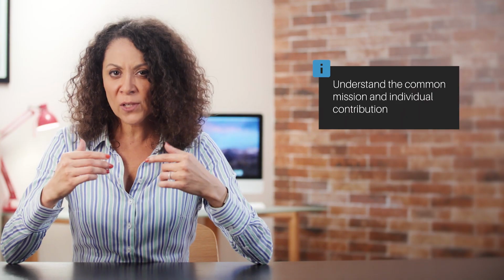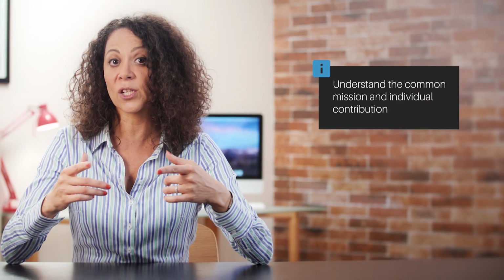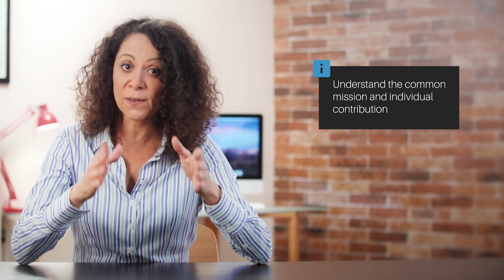Your job requires you to carry out one or more missions. To accomplish this, you perform tasks alone or together with others, in accordance with defined procedures and deadlines. So you must have a very clear understanding of the nature of the common mission and of your individual contribution to it.